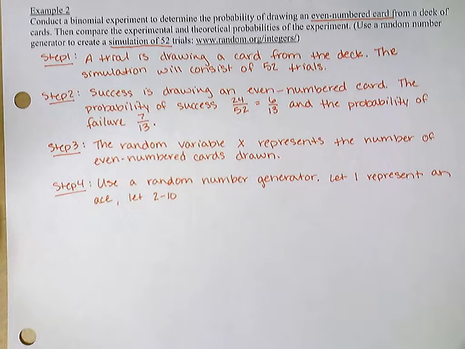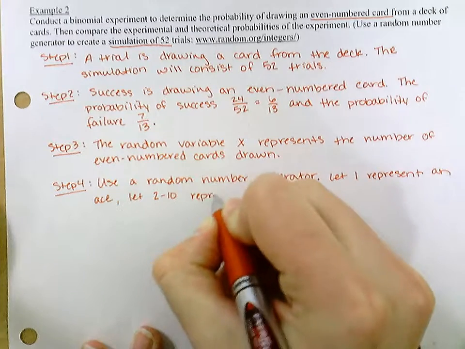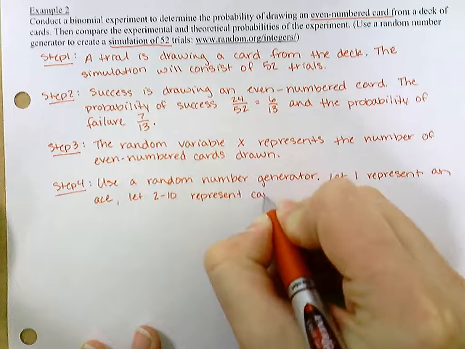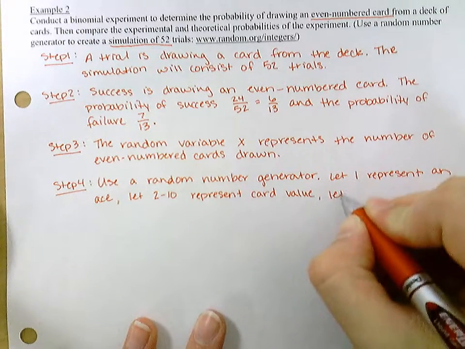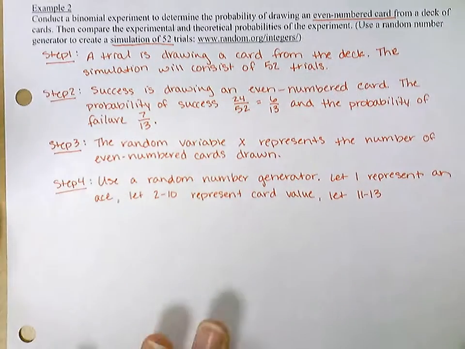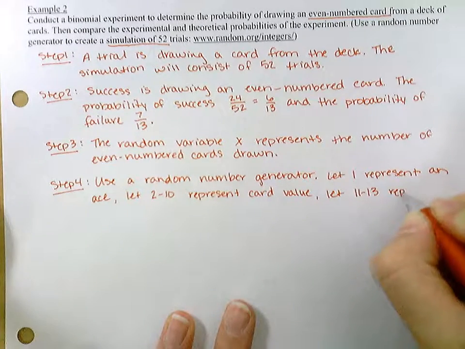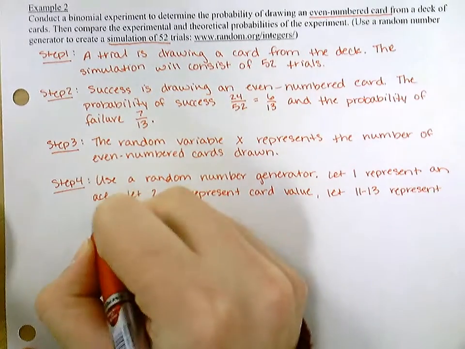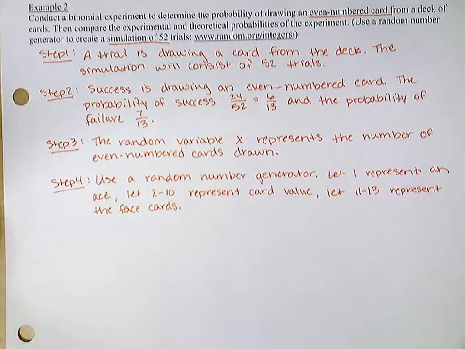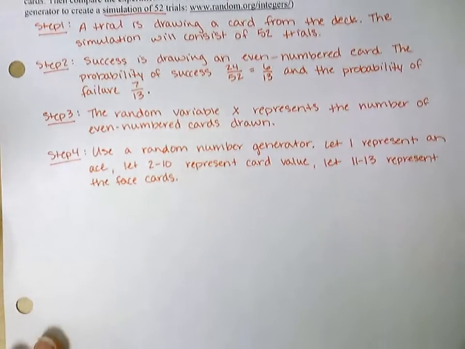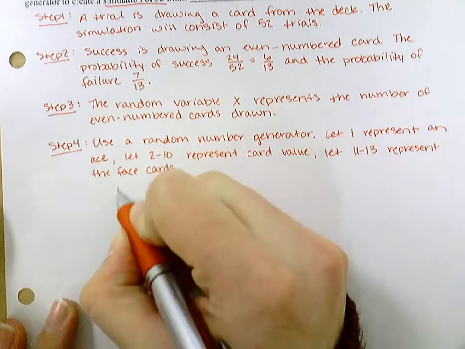Shh, pay attention, please. Let 2 through 10 represent card value. It's the last one. Well, we actually have to conduct the experiment. And then let 11 to 13 represent the face cards. Okay, so we are going to conduct this binomial experiment. So I am going to create this table here.